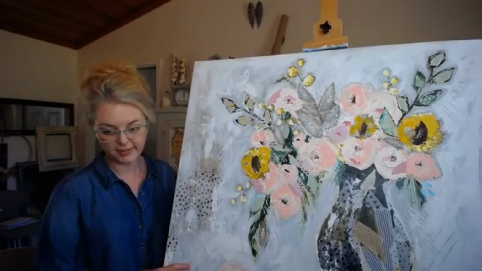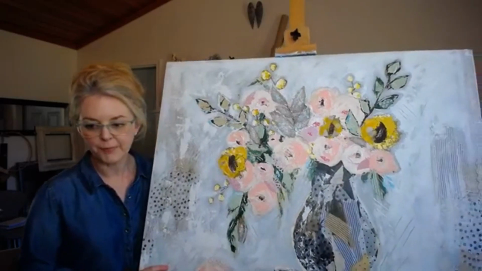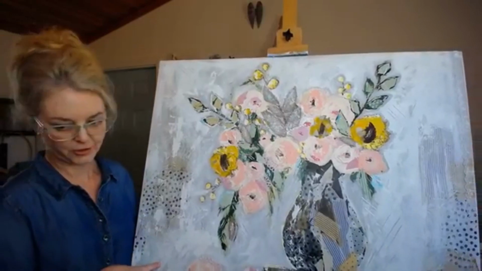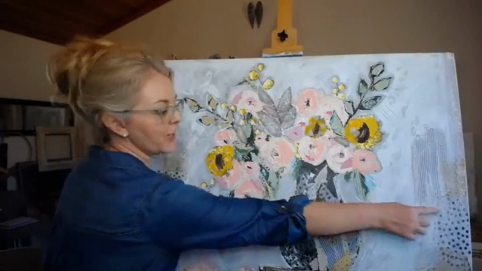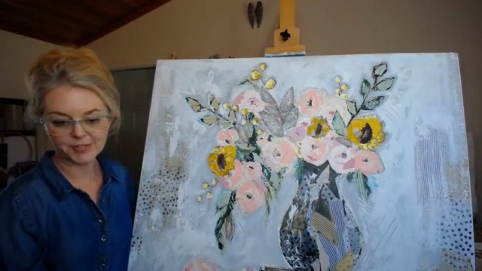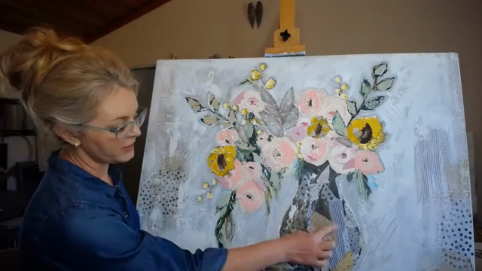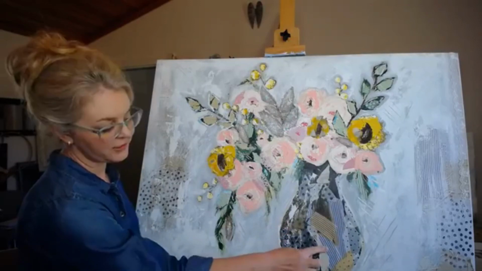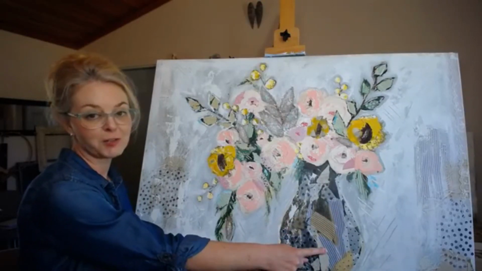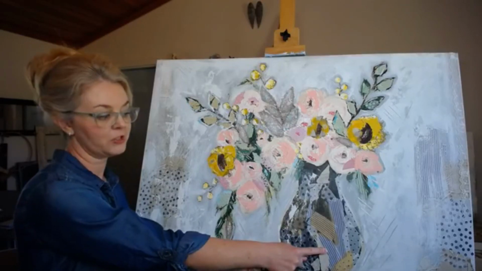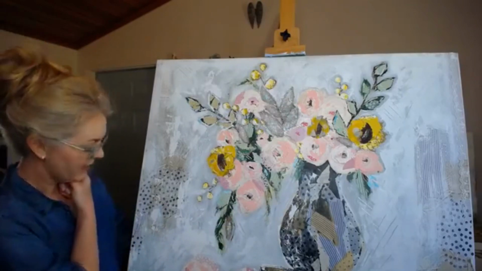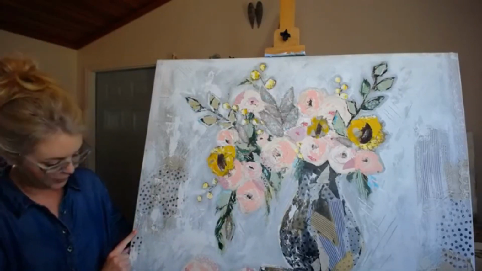So let's look at, move it this way. Let's look at this. I don't think I can reach all the way over there. This right here is a giant piece of lace that goes all the way up the side there. This stripe material right here is actually fabric. It was a shirt of my husband's that he was going to get rid of, so I just tore it up and used it in this painting. There's also a piece of that fabric here.